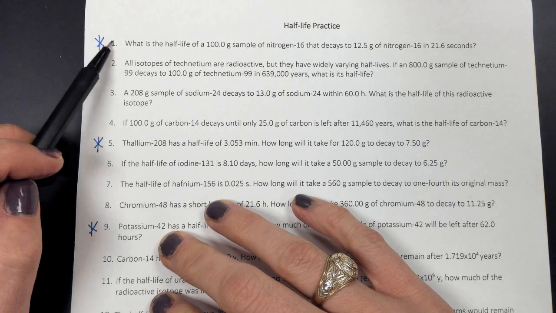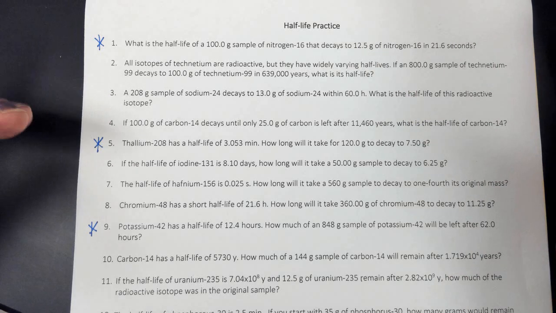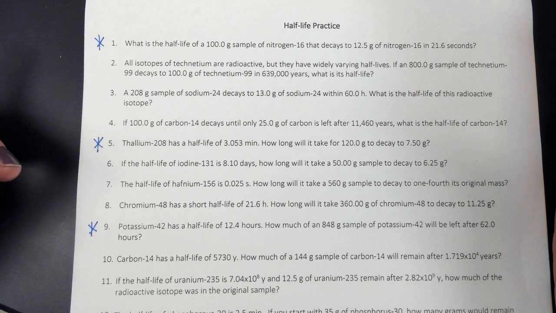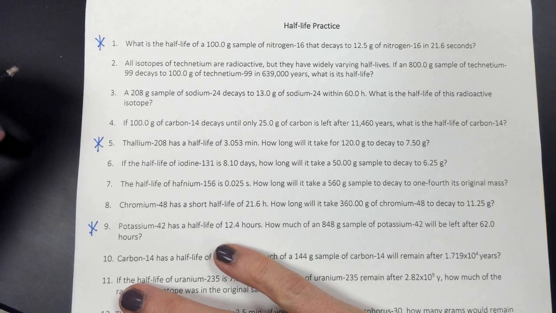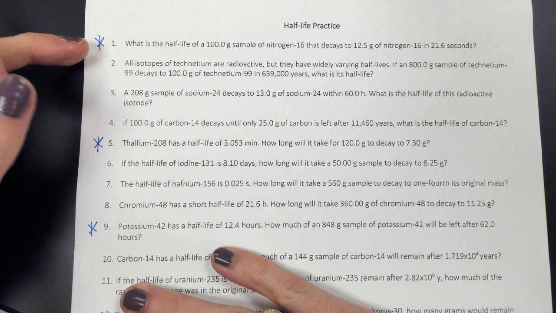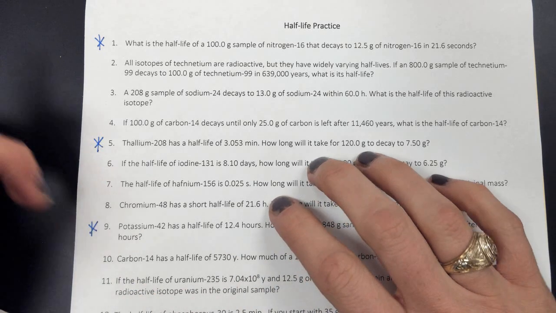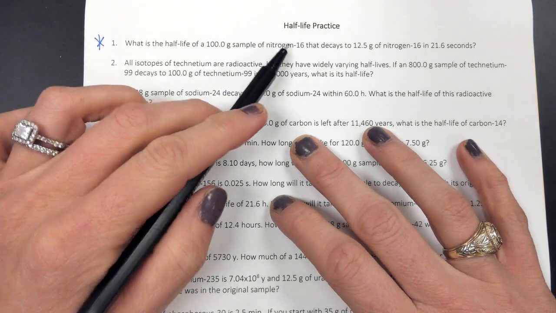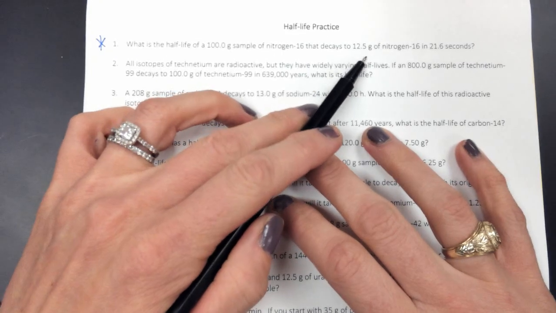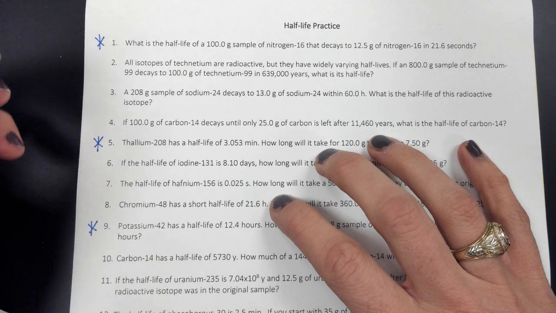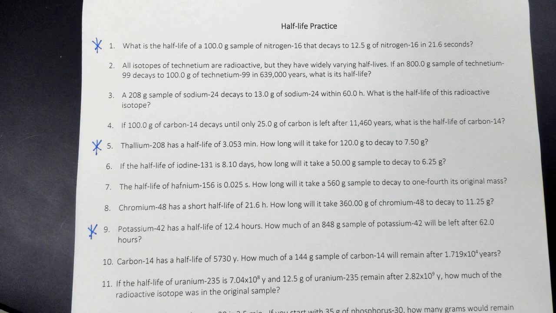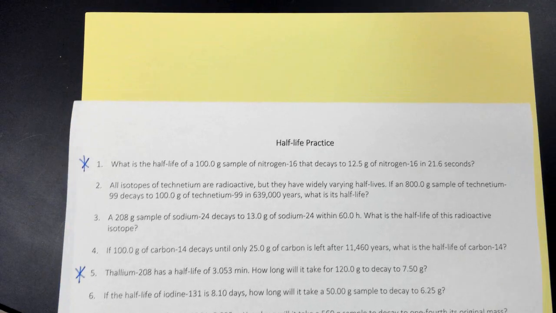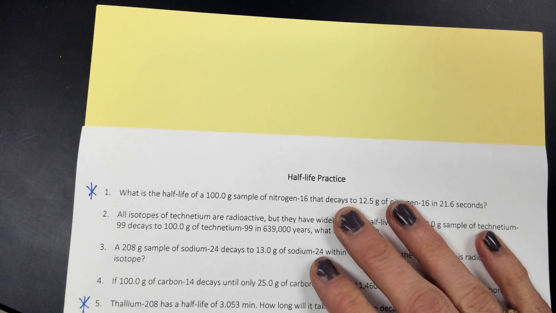Okay, so number one, there's a few different ways that they might ask you half-life, and I'm going to go through 3 different examples, 3 different things you might be asked to solve for. Number one says, what is the half-life of a 100 gram sample of nitrogen-16 that decays to 12.5 grams of nitrogen-16 in 21.6 seconds? That is a lot to keep straight, and you probably don't know off the top of your head what it's asking. So in the beginning you might want to split this up into kind of like a timeline.